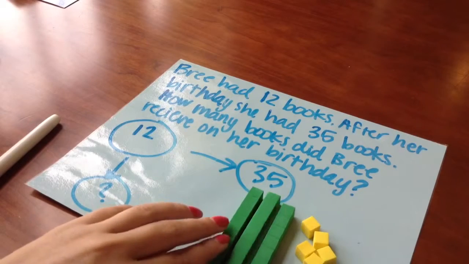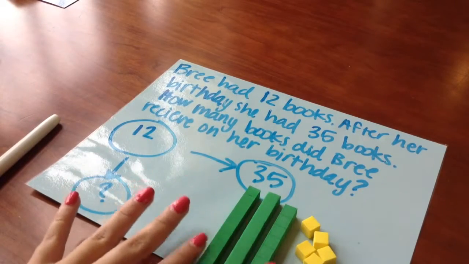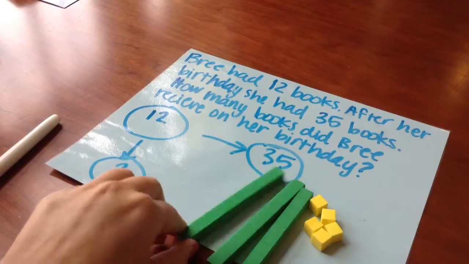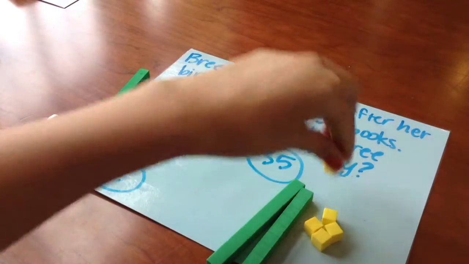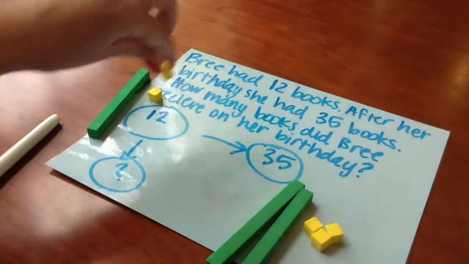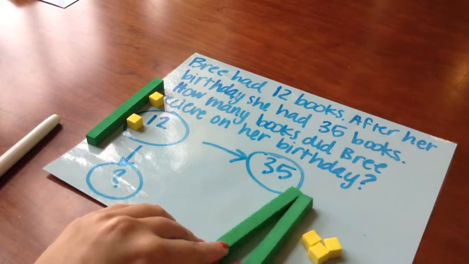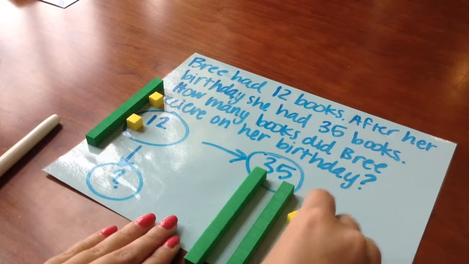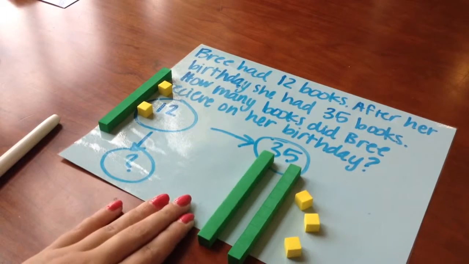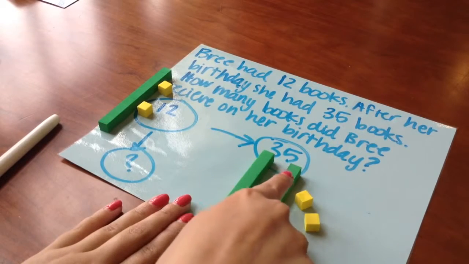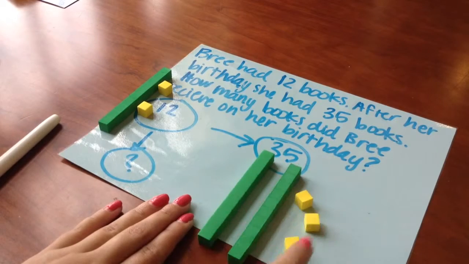So by doing that, I'm going to take away 12 from these base 10 blocks. So I put 12 at our start. Now I look at what I have left, and that will be our change. And if you look, I have 1 base 10 block, another one, that would be 20, 23.